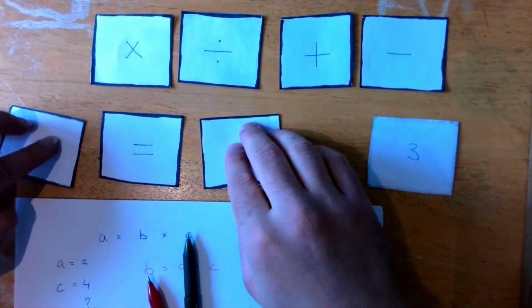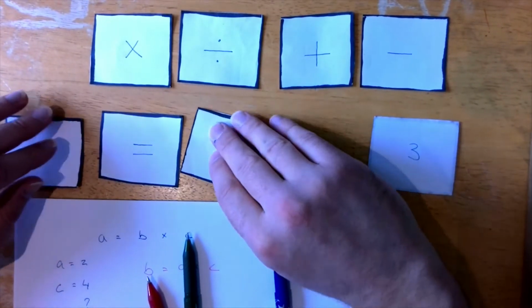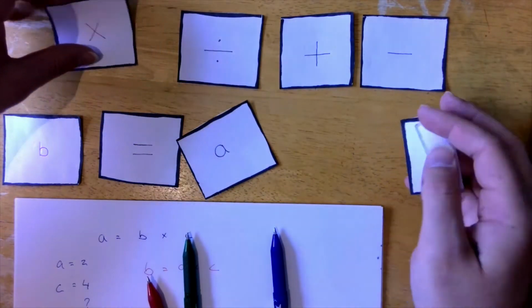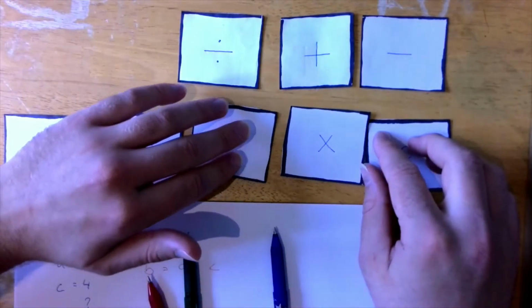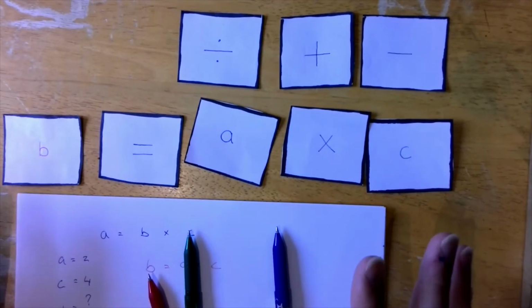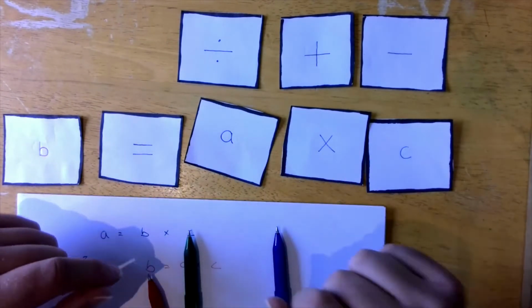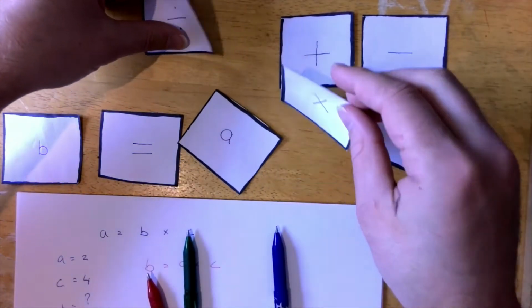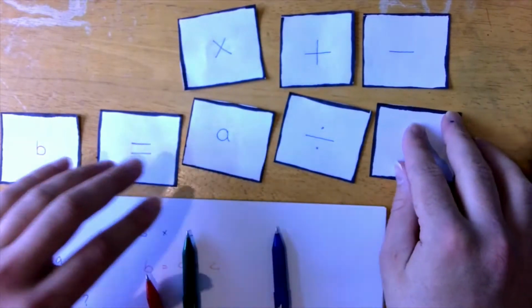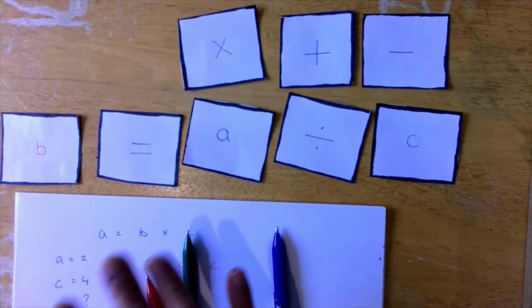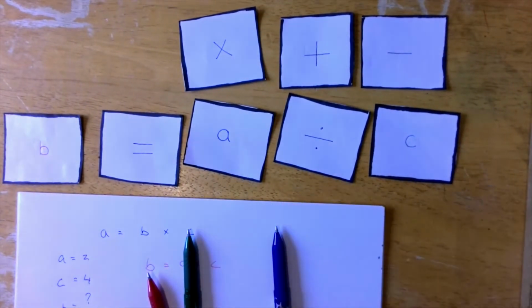Let's go back to the letters. We wrote down that B is equal to A times C, and I told you that that was wrong, and if I put numbers in, that shows that it's wrong. If I swap the multiply for a divide, then that's correct. B is equal to A divided by C.